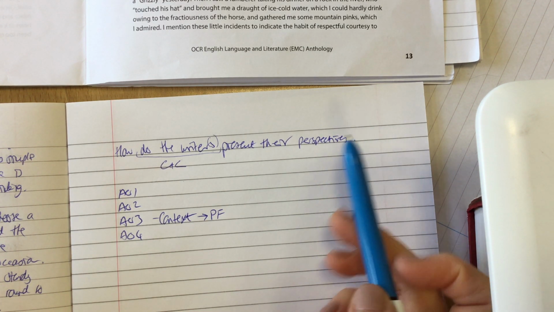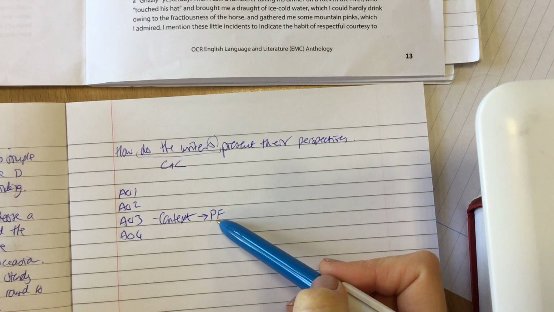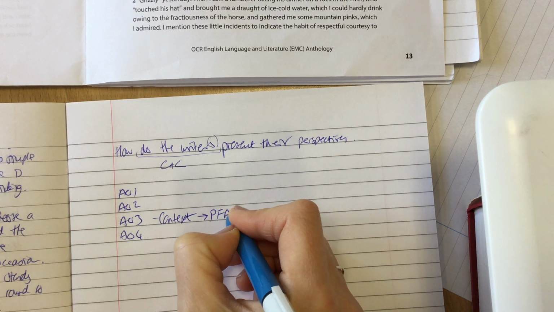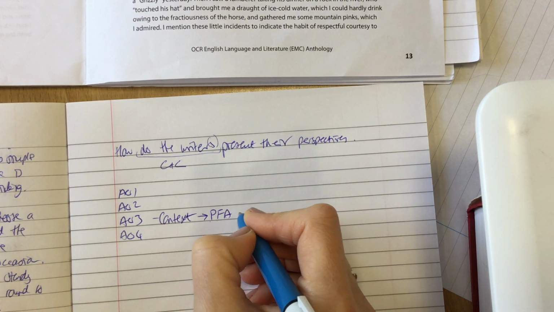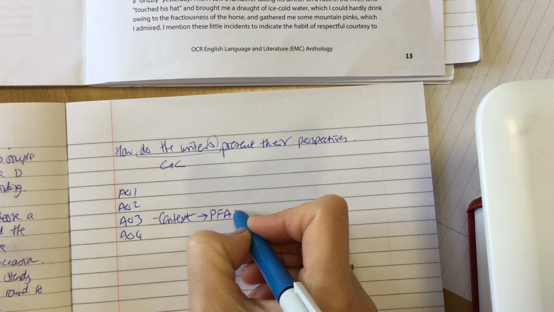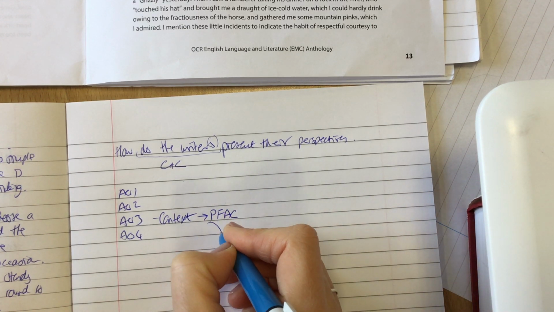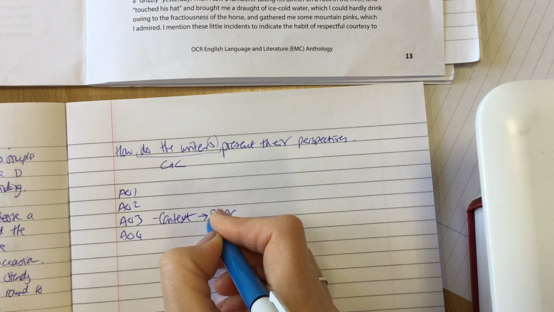Sorry, what did PF stand for? Purpose, form, and then what are the other two? Audience. Yep, and then context. So which is a mini potted history, so dealing with time. Okay, but with this then, what will they provide for us?